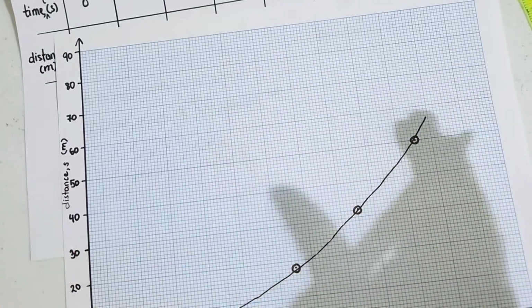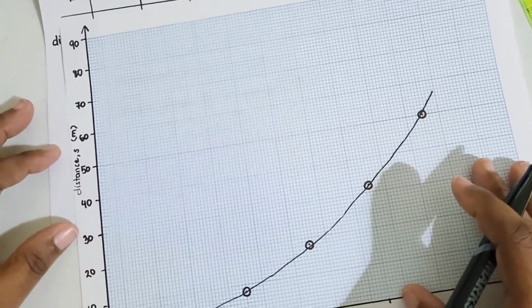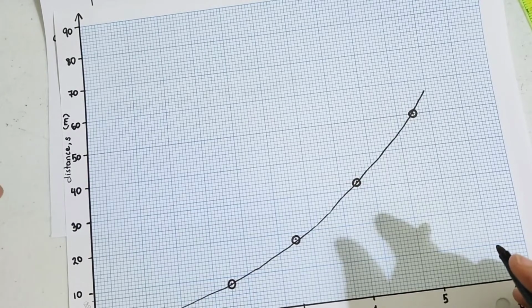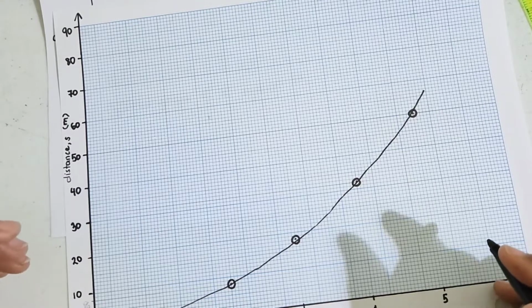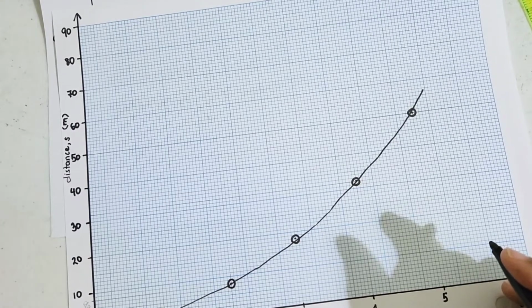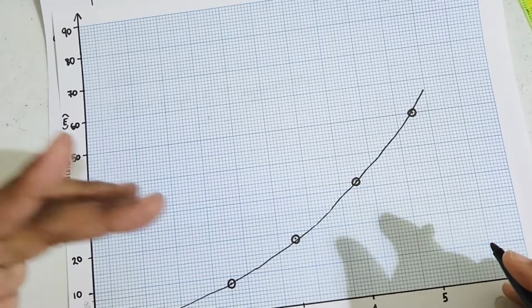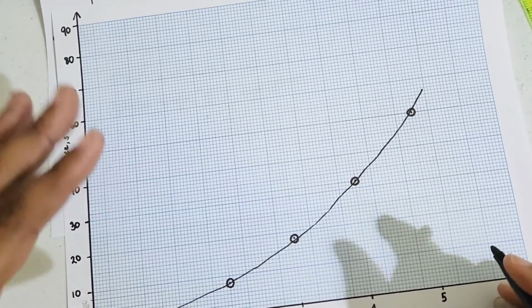But when you're done doing your graph, you need to give it a title. You can give it a title as simple as this: graph showing distance versus time. Or you could say a graph showing how an object moves over a certain distance over a certain time. So you can give it titles like that.